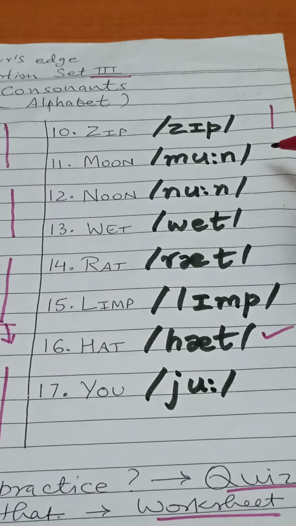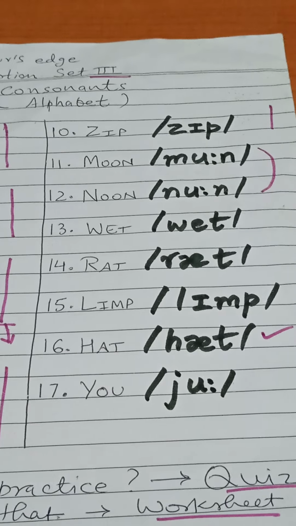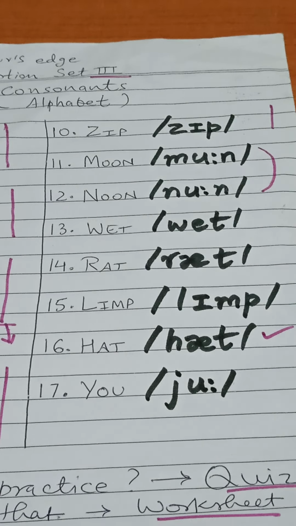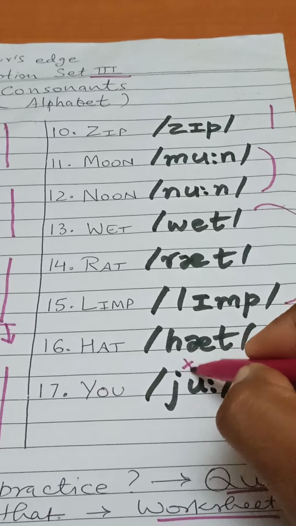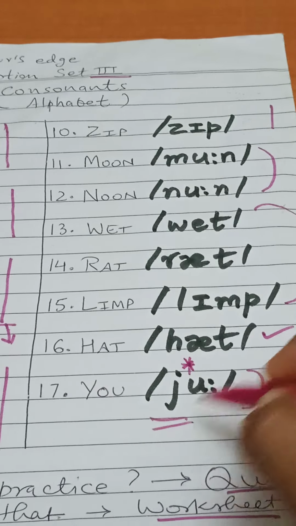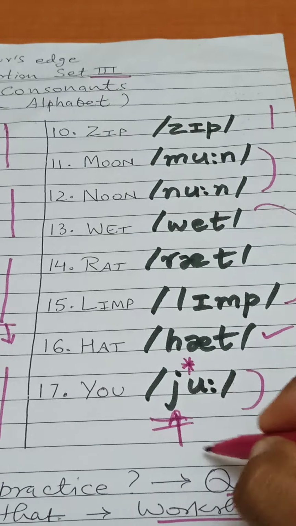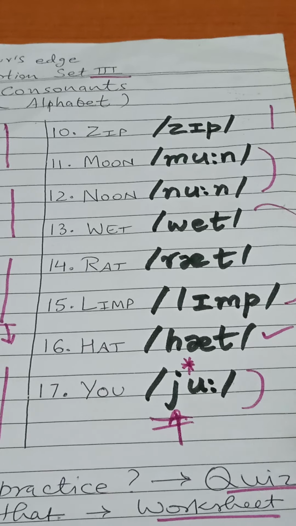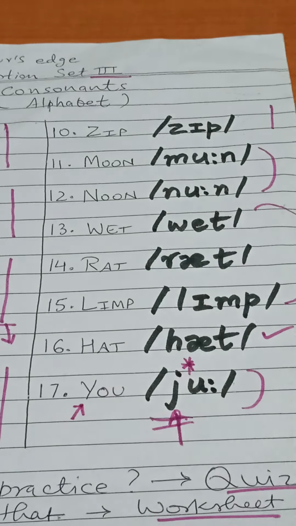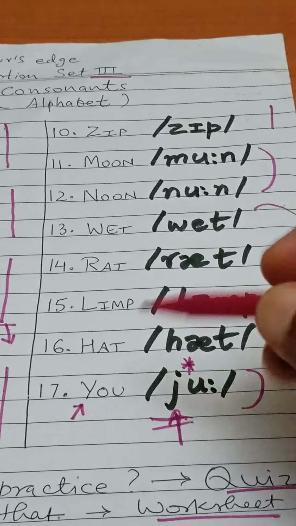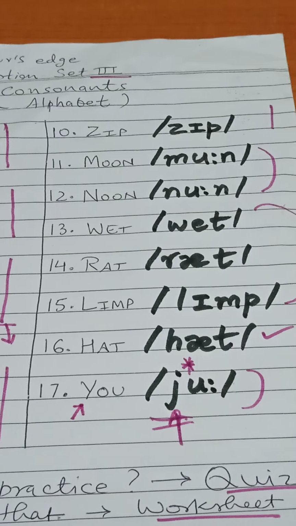Then we have got m and n, the nasal sounds, and then we have got v, r, l, and y. I'll put a star mark upon y here because, as I told you, it looks like J and it is totally different in sound. The sound is of what looks like Y, so that's a little bit confusing. That's why I put it at the end and put a star mark over that.